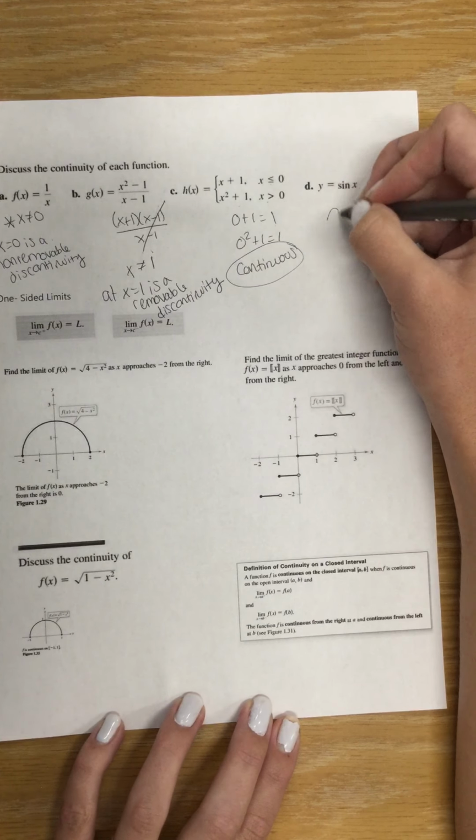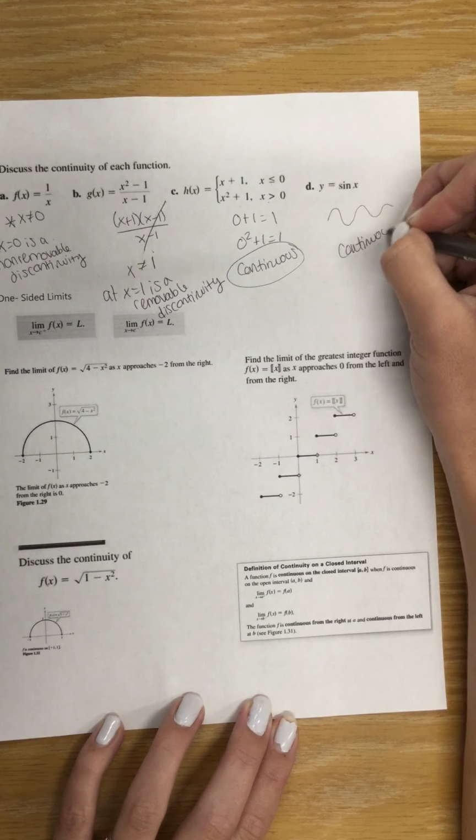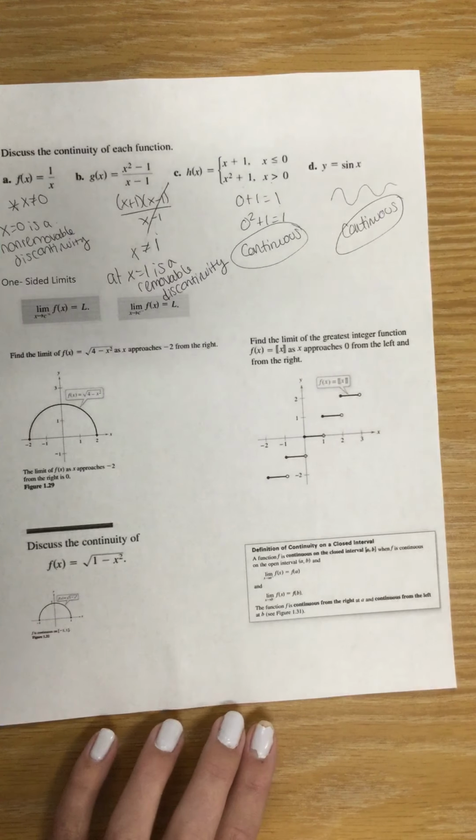Sine of x. We know it looks something like that. That's continuous. It doesn't have any gaps. It doesn't have any breaks. No need to pick up our pencil.